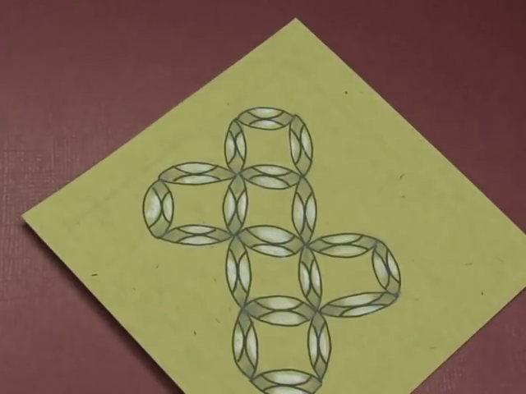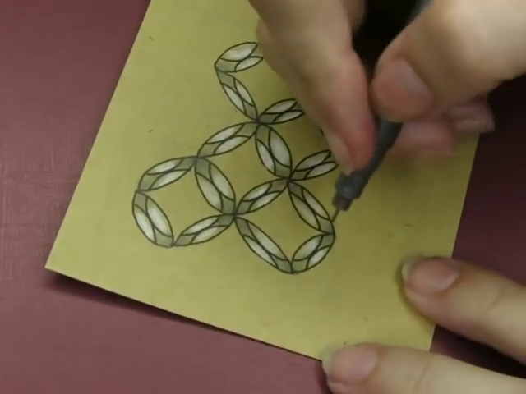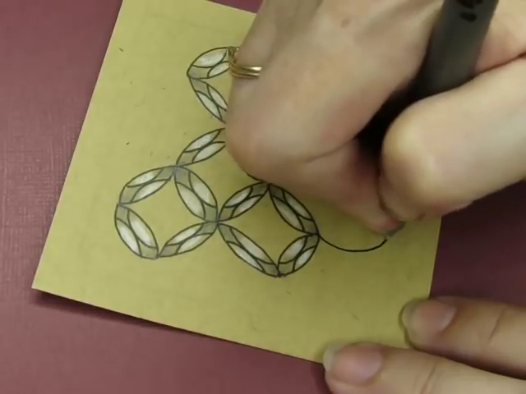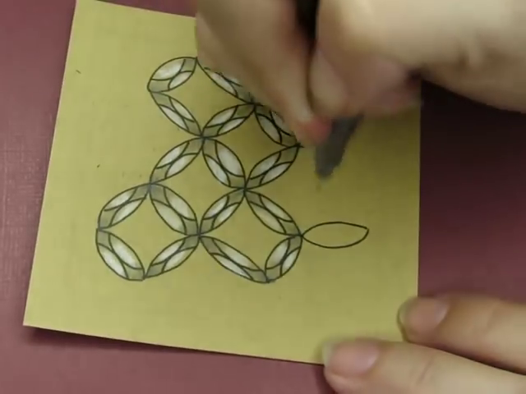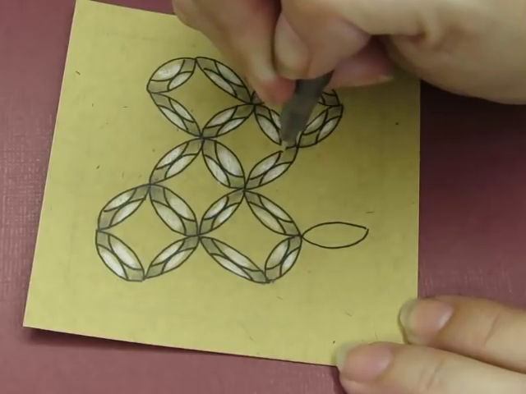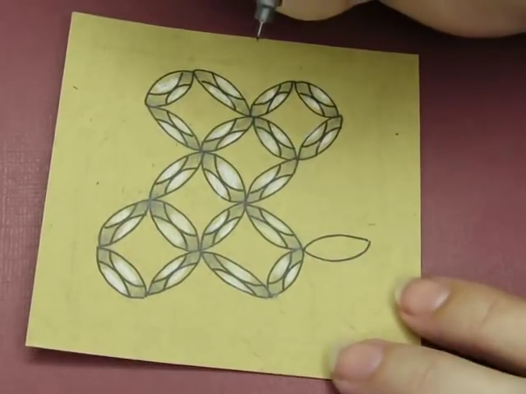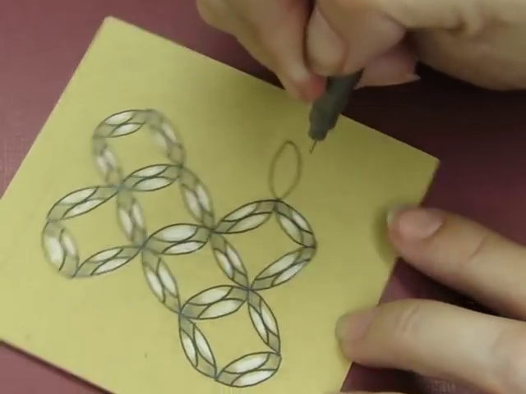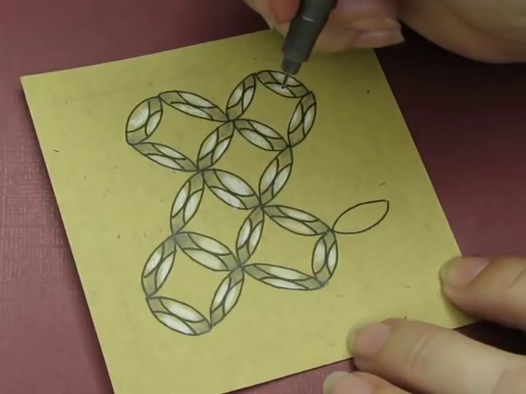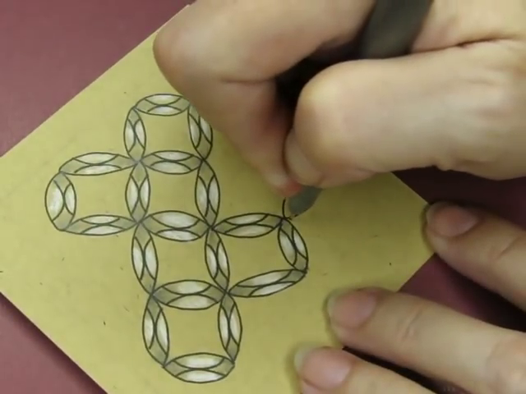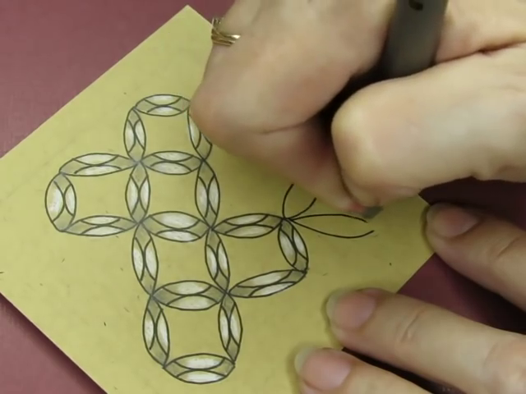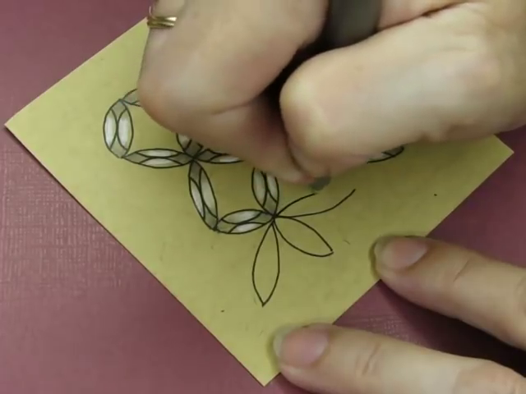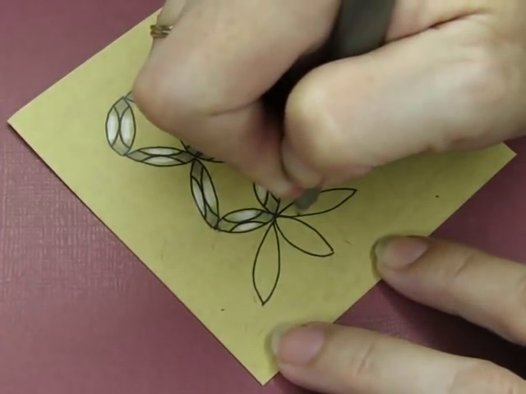I wonder if I want to just put another one right there. Oh, you know what? I could just do the rice shapes. Ah, I could do that. And then like this.